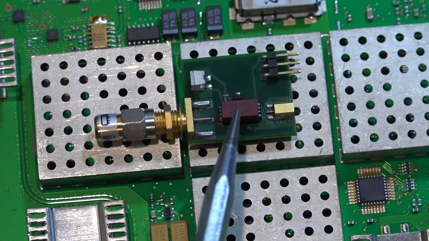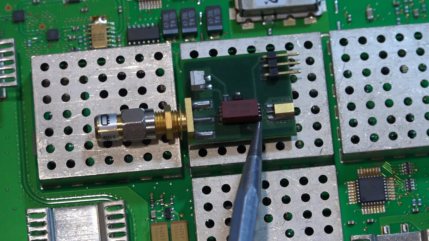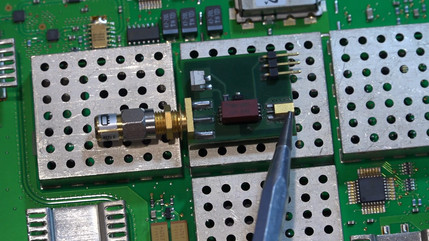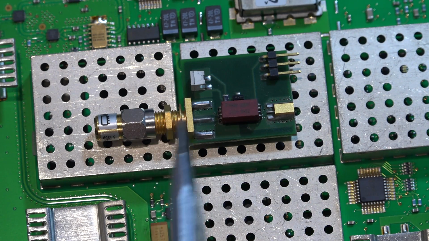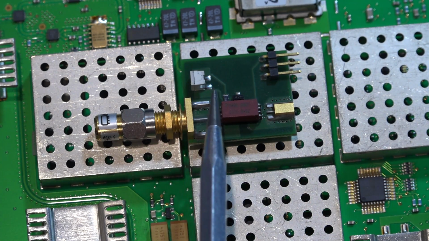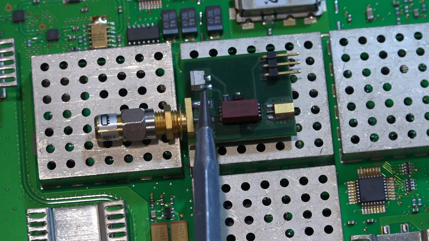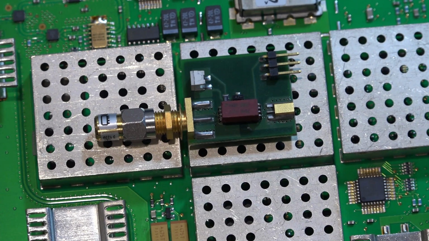So here's the input. This is a relay. This is a mechanical RF relay that isolates the GPPO connector here from the SMA input. This is an LED, which interestingly enough is not even visible from the front panel. It's blocked by metal, but it is on this module anyway. There's a 3-pin connector which is used to provide ground and energize the relay.